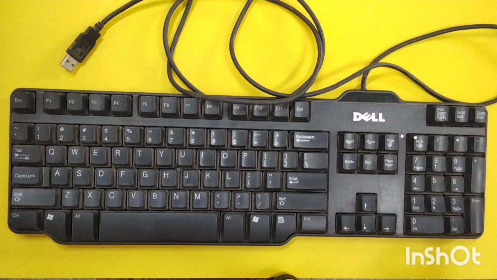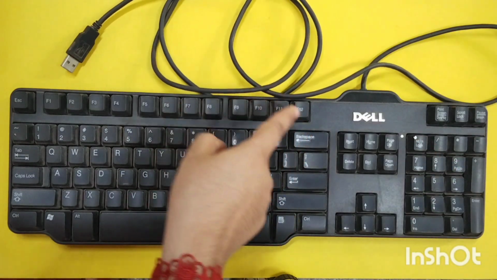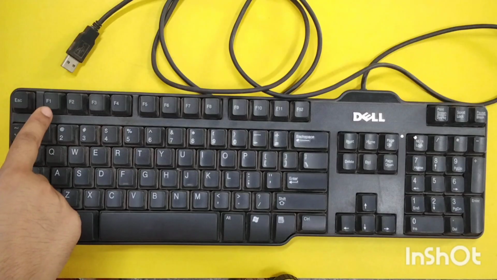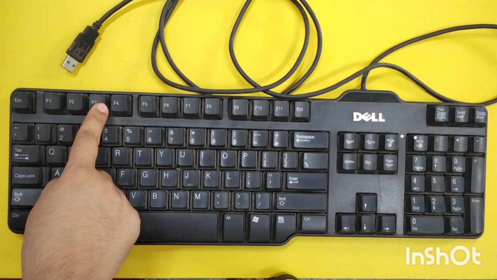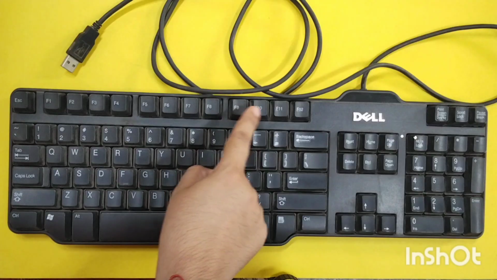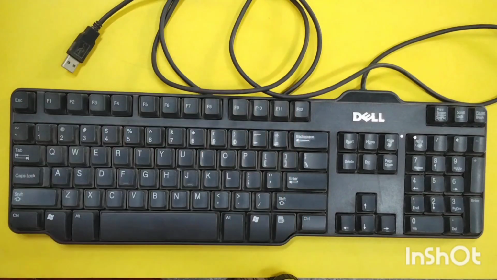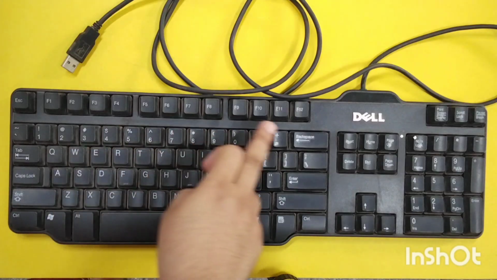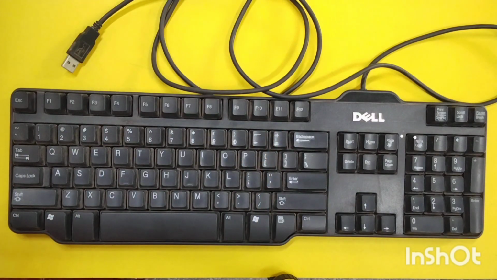Here are different keys. These are the keys that show by F1, F2, F3, F4, F5, F6, F7, F8, F9, F10, F11, F12. These are called function keys. F means function. These keys are used to perform different functions.